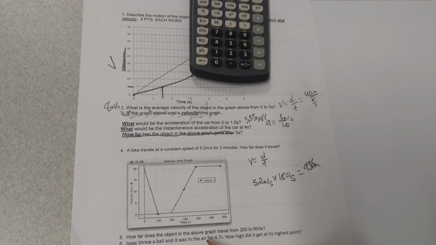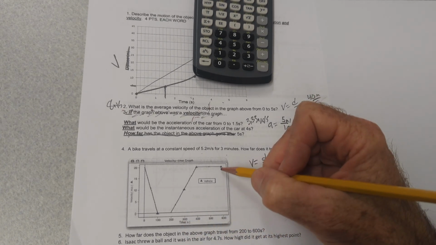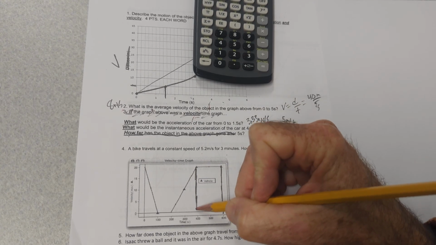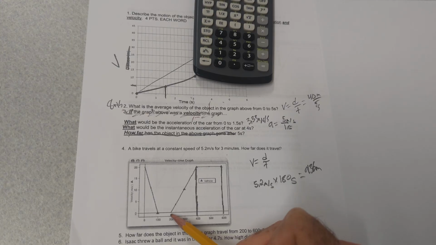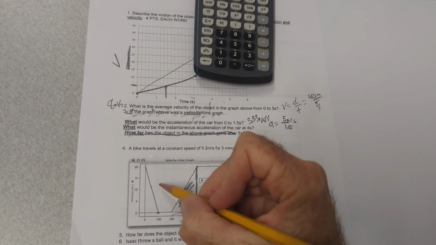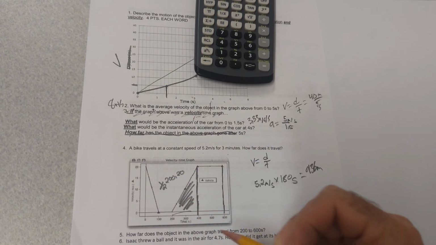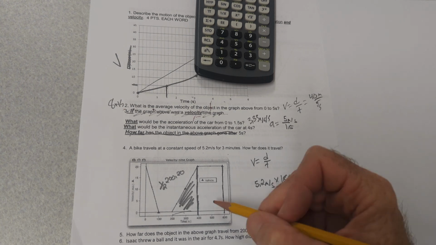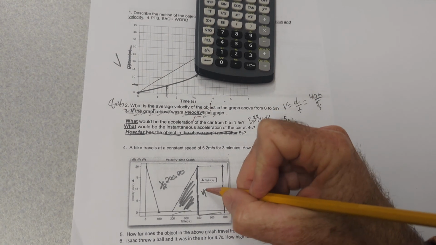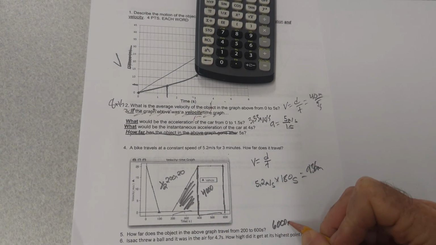How far does this object travel from 200 to 600 seconds? So 200 to 600, and then we're just going to be like, all right, the area under the line. So this is 200 and it goes up by 20. The area of this is 1/2 times 200 times 20, so it'd be 2,000 right there, and then this one is 200 by 20, so that'd be 4,000. So 2,000 plus 4,000 is 6,000 meters.